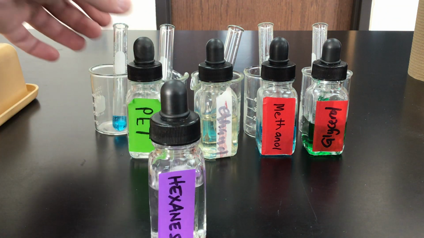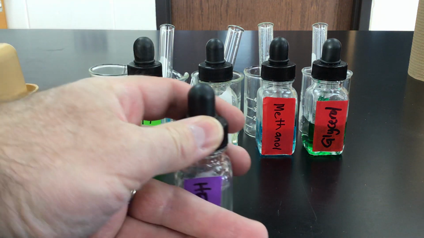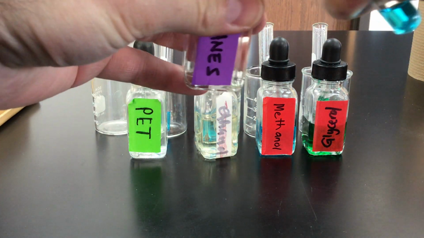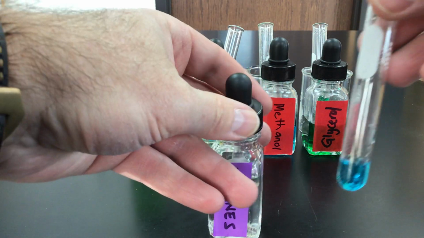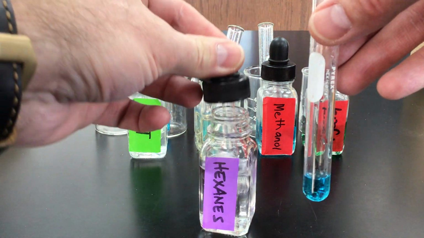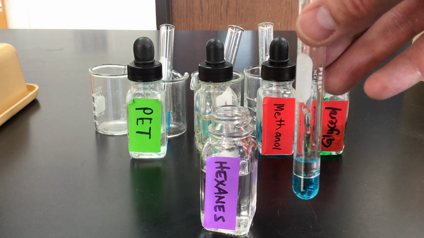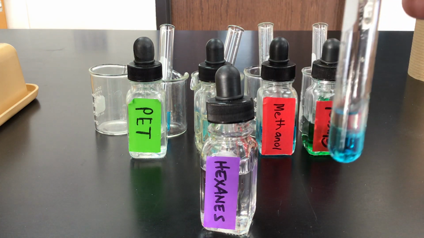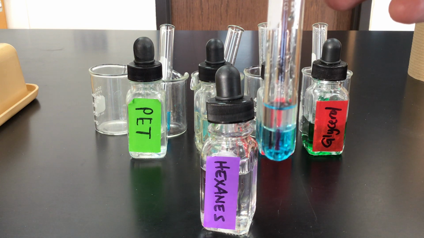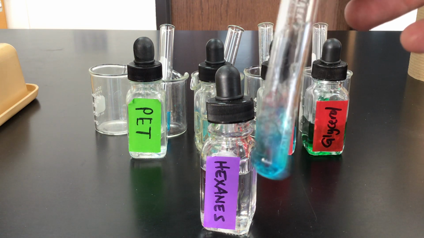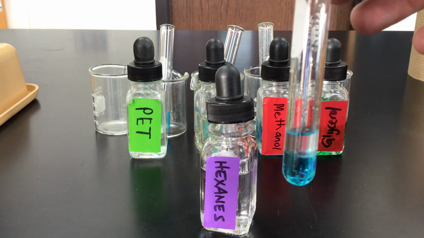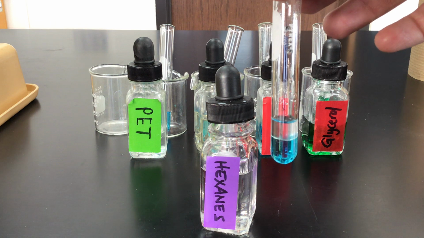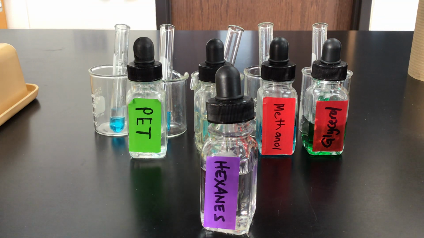We can start off with the hexane, and I'm just going to squirt some of our hexane into our test tube here. Shouldn't have tightened that quite so much. There we go. Give that a little shake, and let's see. So we still see the two layers there, no matter how much I shake it. So that hexane and the water are not soluble in each other. All right, go ahead and put that back.